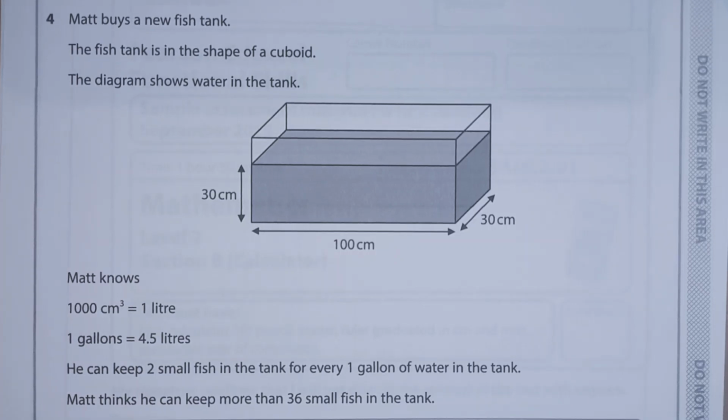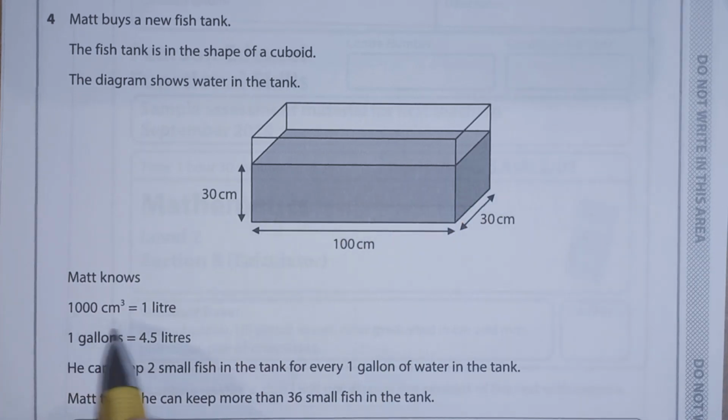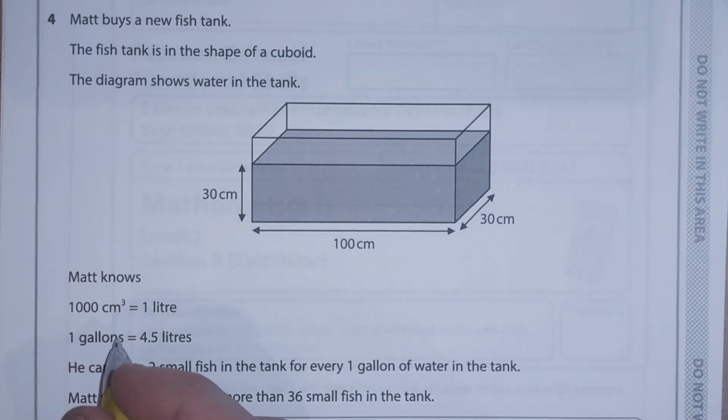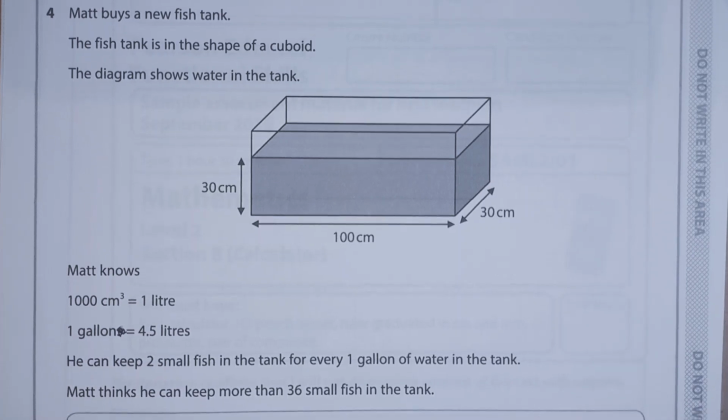Okay, question 4. Matt buys a new fish tank. The fish tank is in the shape of a cuboid. The diagram shows water in the tank, so that's this dark bit down here. Matt knows 1,000 centimetres cubed equals 1 litre. 1 gallon equals 4.5 litres. He can keep 2 small fish in the tank for every 1 gallon of water in the tank. Matt thinks he can keep more than 36 small fish in the tank.